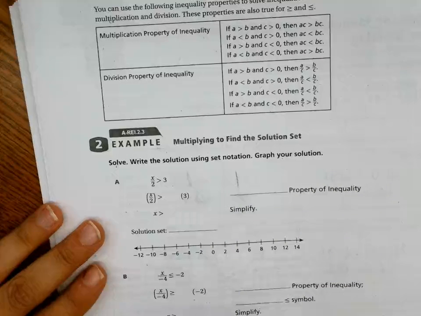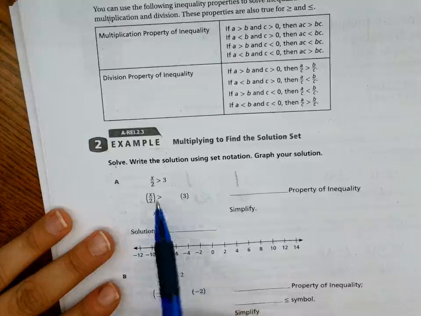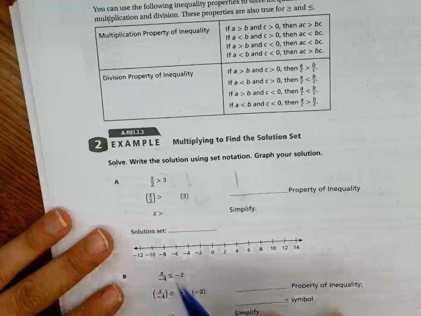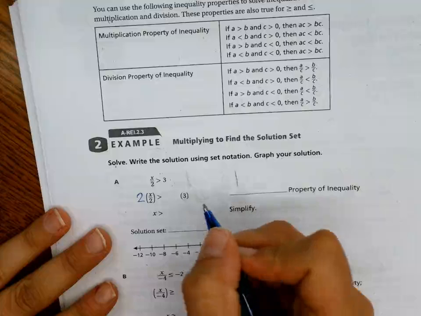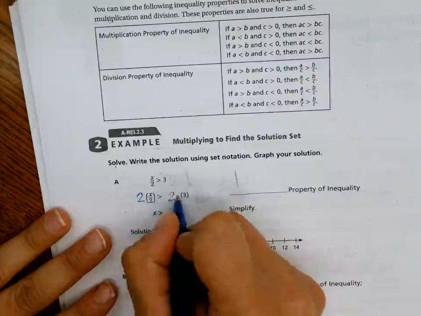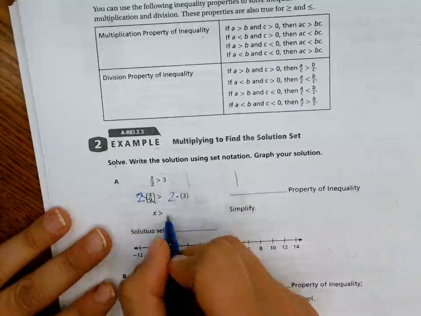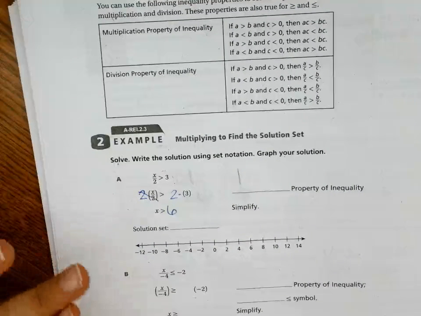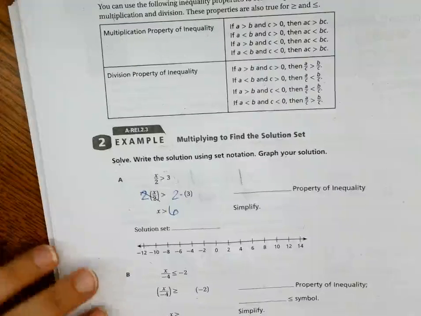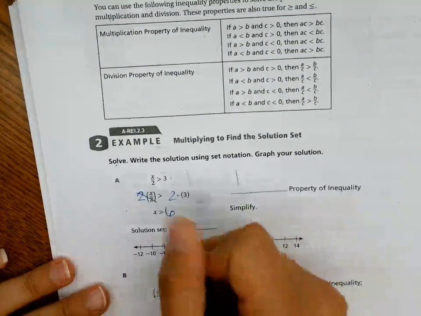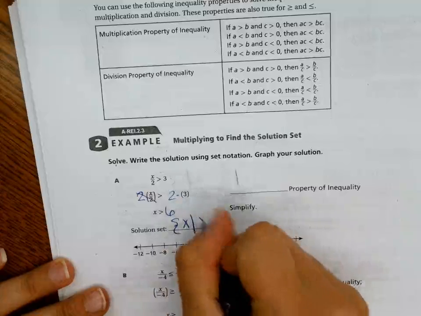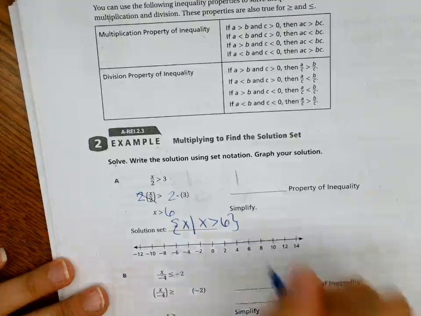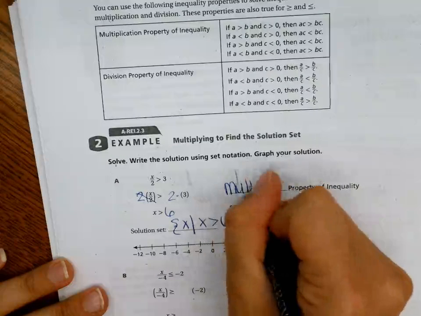Graph your solution. All right, so we have x divided by 2 is greater than 3. The opposite of division is multiplication, so we're going to multiply both sides by 2. And we're going to get x is greater than 6. We did not flip our sign because we did not need to. You only flip your sign if you multiply or divide both sides by a negative number. So our solution set is x such that x is greater than 6. What did we use? We multiplied on both sides, so this was the multiplication property of inequality.